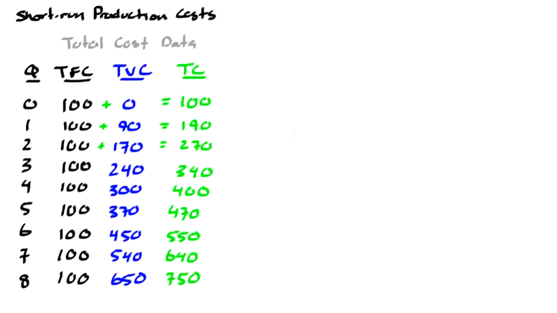Now the total cost data is important, but the main reason why we need to calculate it is so that we can calculate our average cost data, or our cost per chair. So what we're interested in determining now would be our average fixed cost, so AFC. So this is equal to our total fixed cost divided by our quantity.